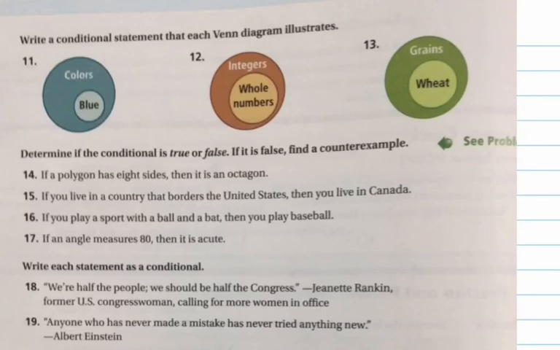15. If you live in a country that borders the United States, then you live in Canada. What do you think? False. Why? Because there's Mexico, right? Yeah. Well, what if you live in Mexico? Then you also border the United States, right? So that one's false. Mexico.